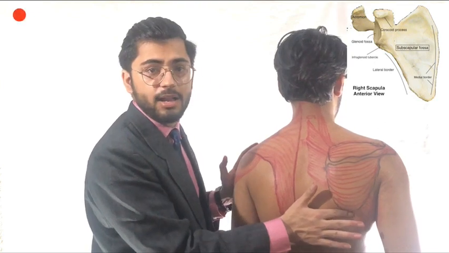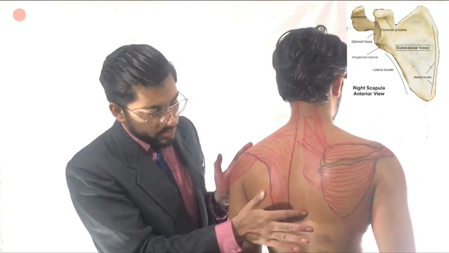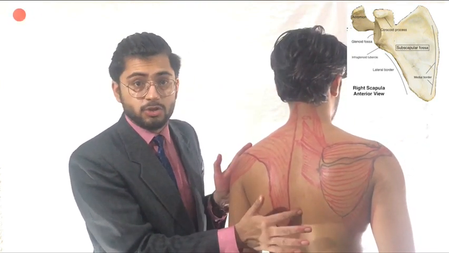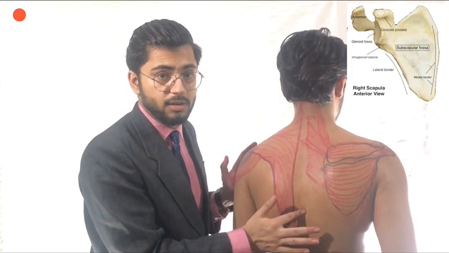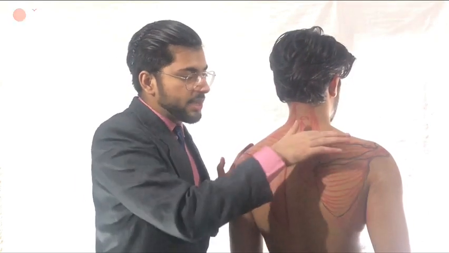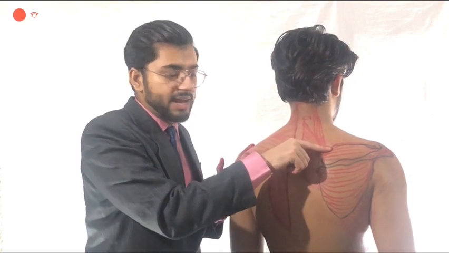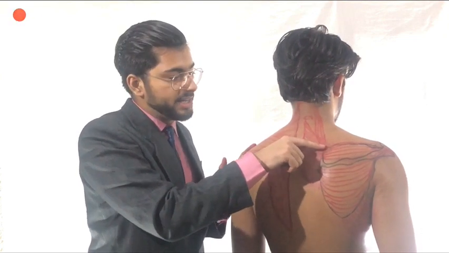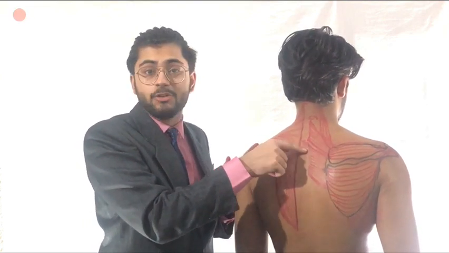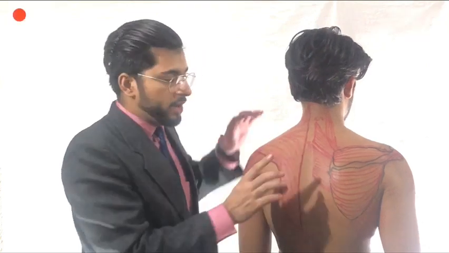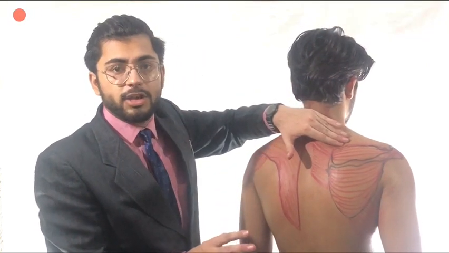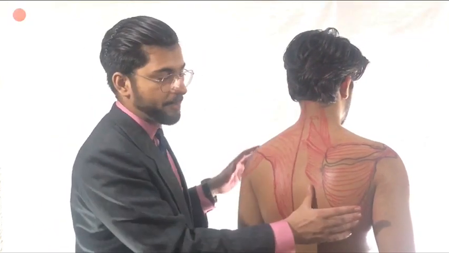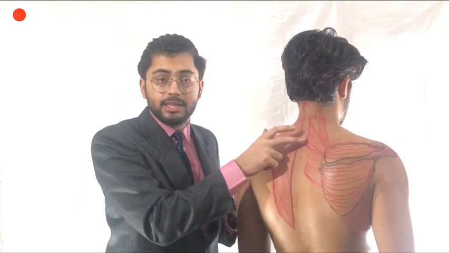This is the inferior angle because it directly correlates with T7. So here is the T7 vertebra. Likewise, if you know where the superior angle is, you can easily demarcate it. It is T1. So if you are able to palpate the structure of the scapula, you can demarcate the thoracic spine structures as well alongside.